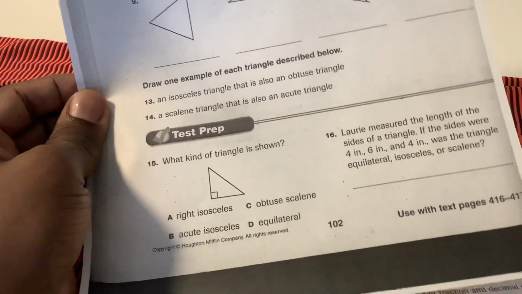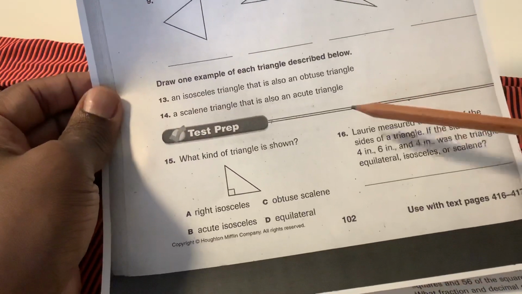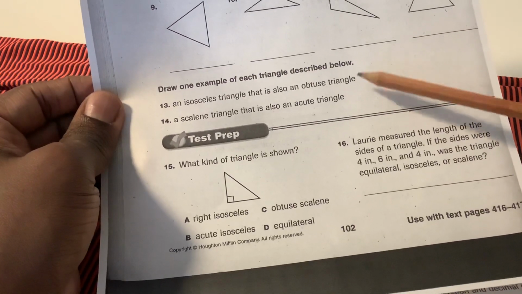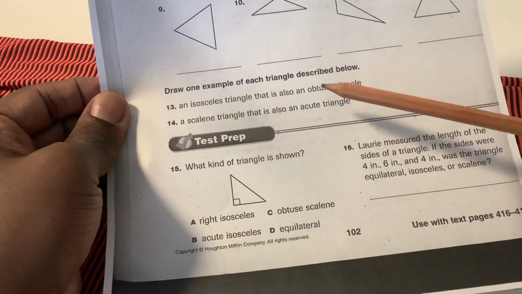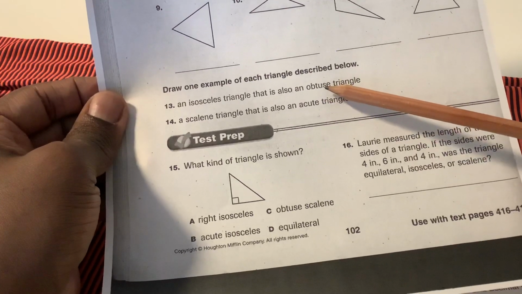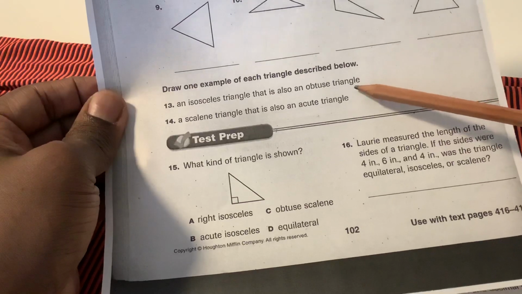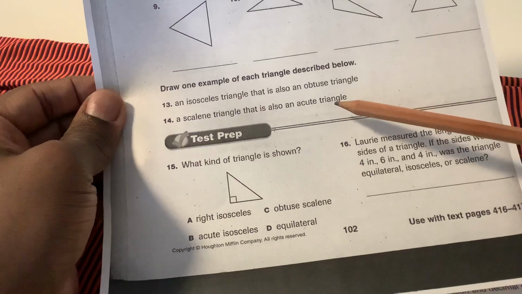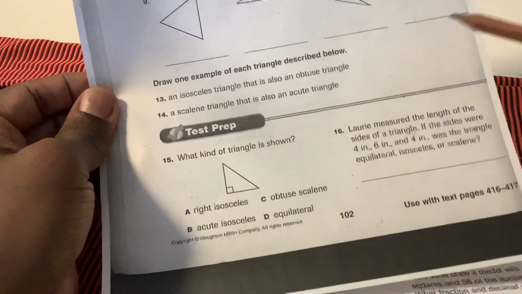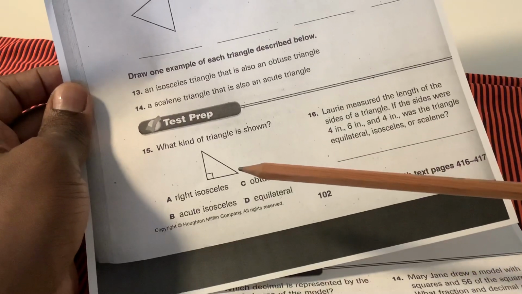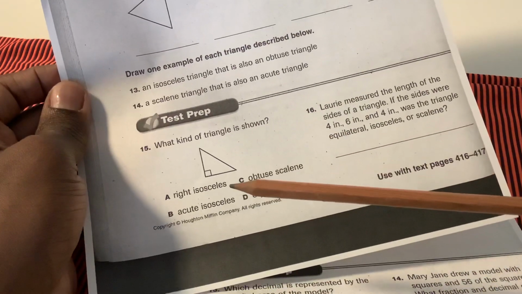Okay? When you get to numbers 13 and 14, draw one example of each triangle described below. Number 13, an isosceles triangle that is also an obtuse triangle. A scalene triangle that is also an acute triangle. For number 15, what kind of triangle is shown? Circle A, B, C, or D.